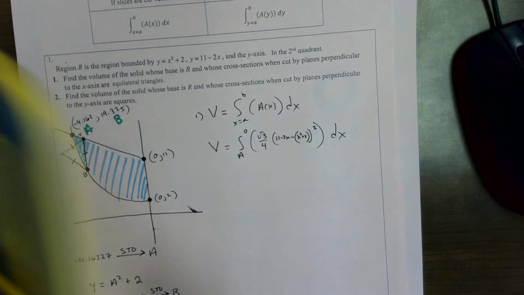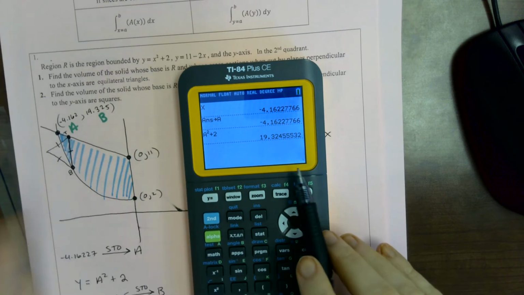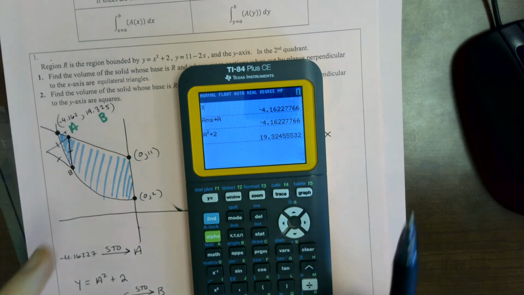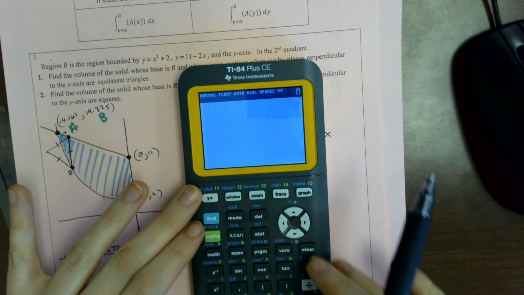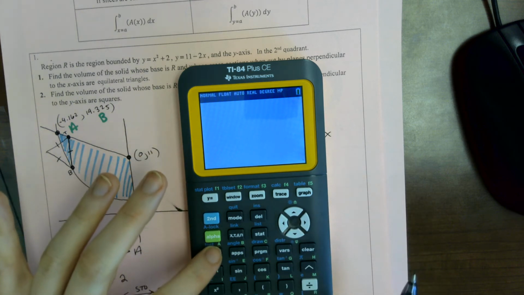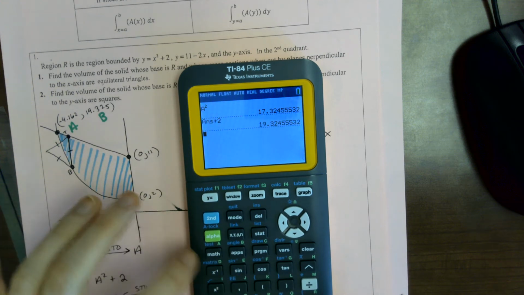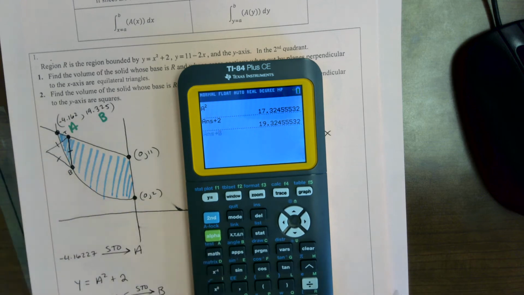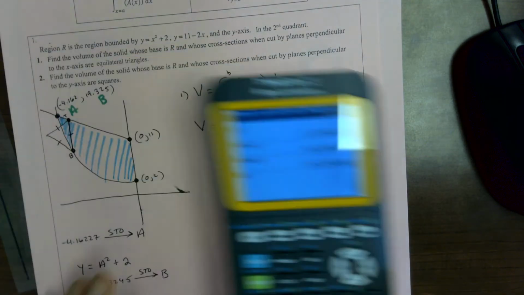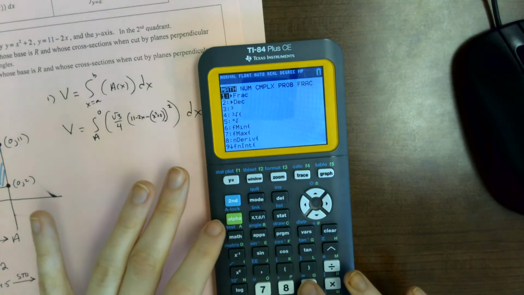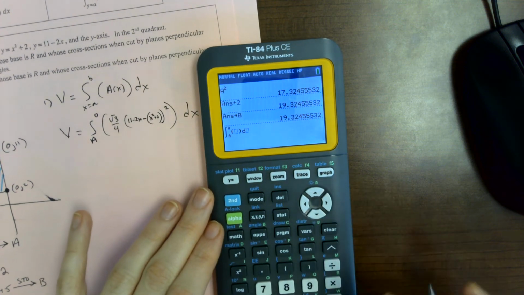All right, now I'm going to use math 9. Oh, and you know what? I did it again. I didn't even store that as b. Shoot, darn it. Okay, a squared plus 2, right? Okay, store as b. Now it's stored as b. Okay. So I go math 9, and I'm going from a to 0.